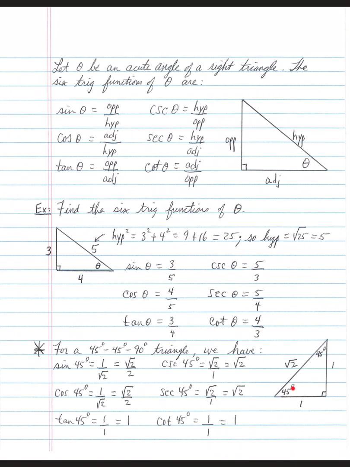Tangent of 45 is opposite over adjacent. 1 over 1, that's 1. Sine of 45 flipped over will give you cosecant of 45. Cosine of 45 flipped over will be secant of 45. And tangent of 45 flipped over will be cotangent of 45.